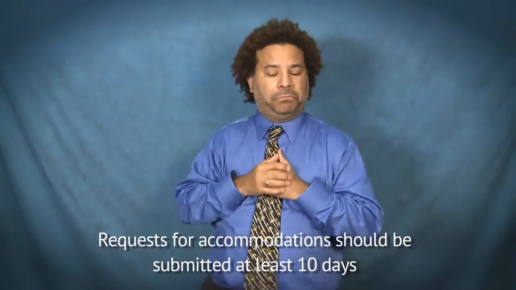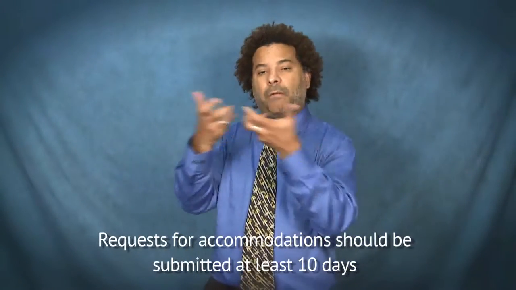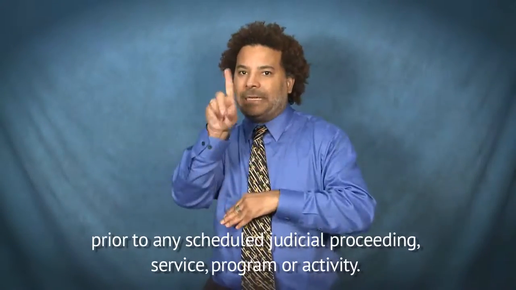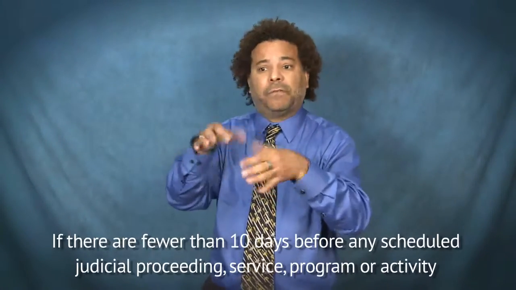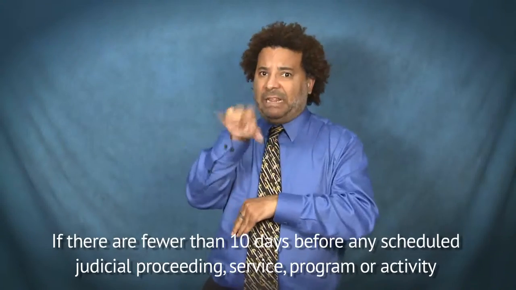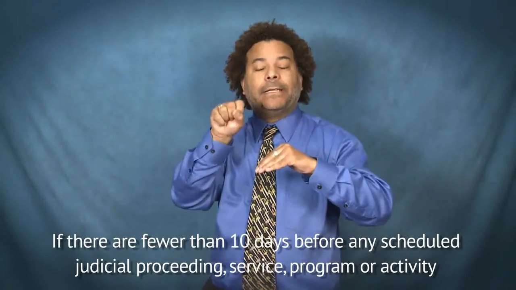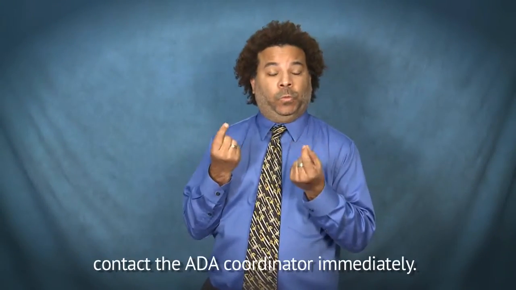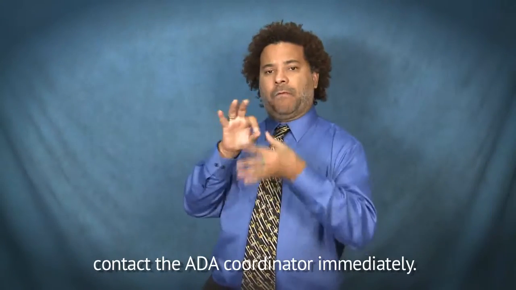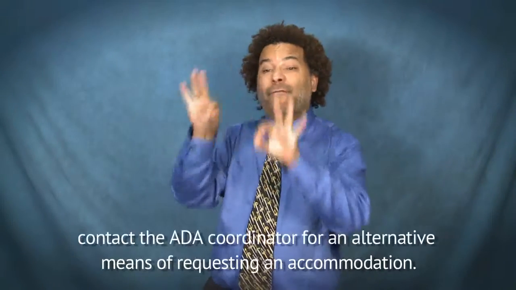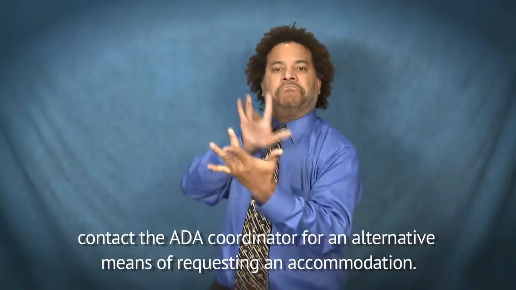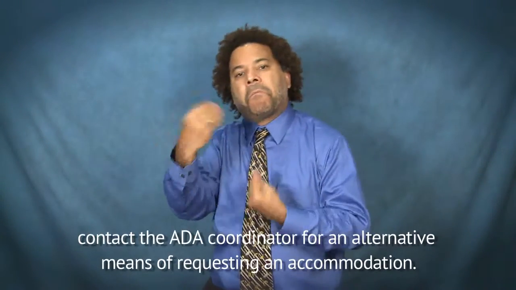Requests for accommodations should be submitted at least 10 days prior to any scheduled judicial proceeding, service, program, or activity. If there are fewer than 10 days before any scheduled judicial proceeding, service, program, or activity, contact the ADA coordinator immediately. If you are unable to complete and submit the form, contact the ADA coordinator for an alternative means of requesting an accommodation.